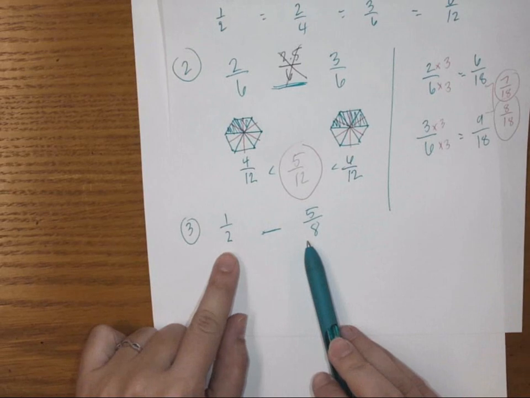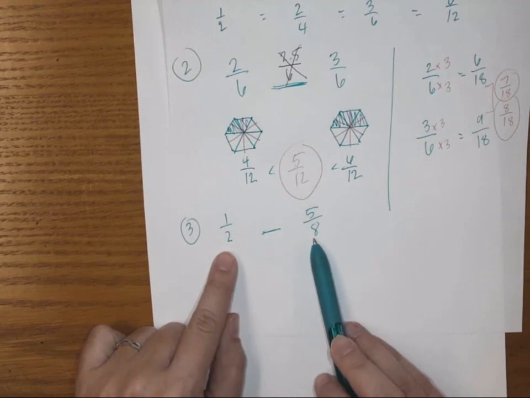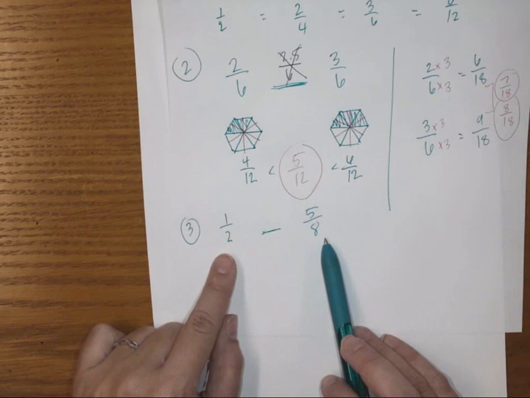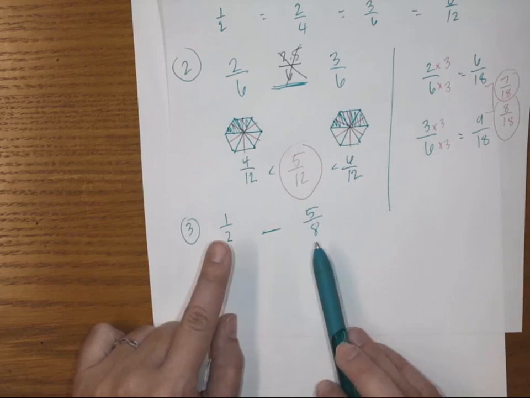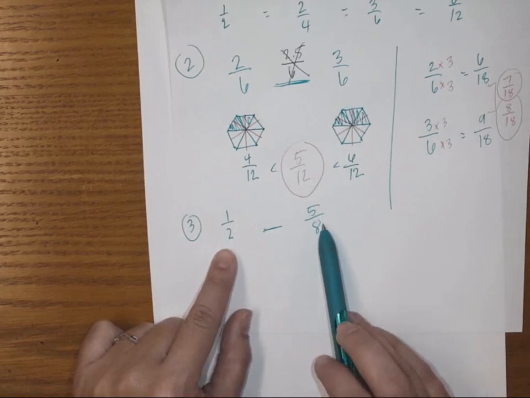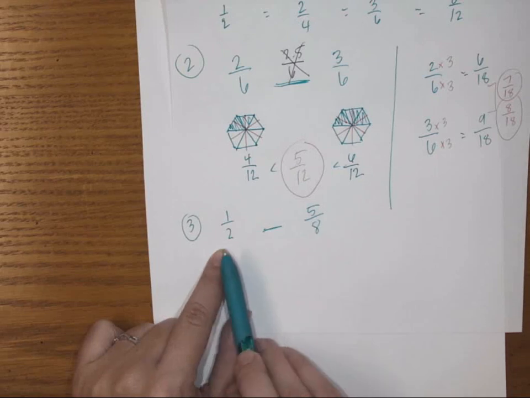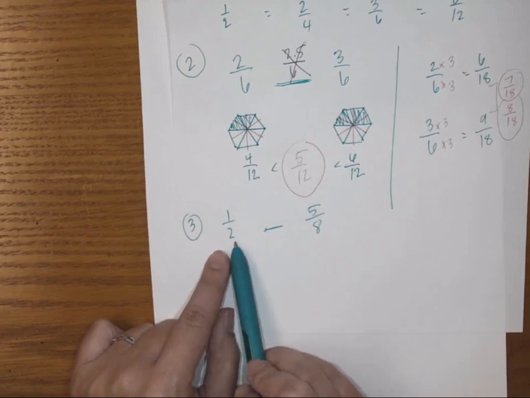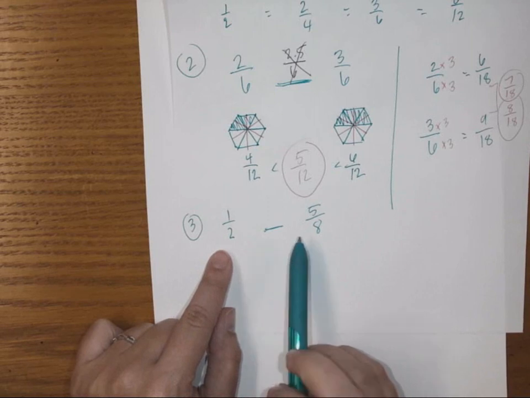So a number between 1/2 and 5/8. First, we need to kind of think like, is 5/8 bigger than 1/2? Is it smaller than 1/2? So a way to think through that is, let's make these have the same amount of parts. This one has 8 parts. 8 parts make a whole. I have 5 parts shaded. This one has 2 parts make a whole, 1 part shaded. So let me get my number of parts to make a whole the same.